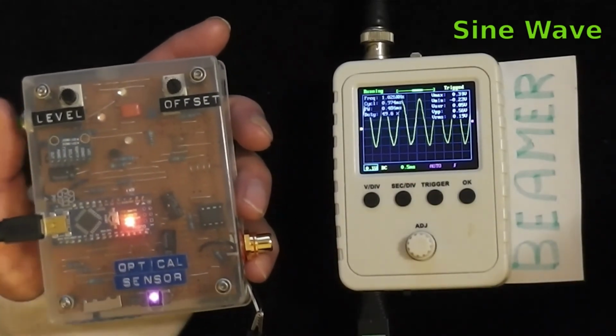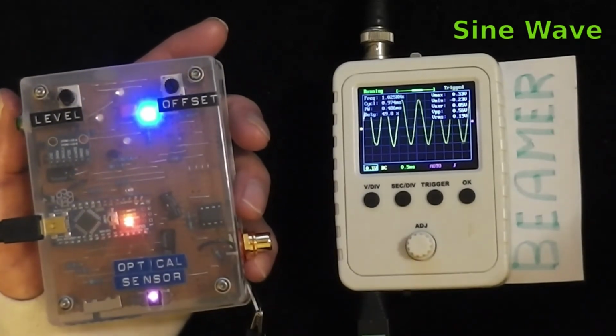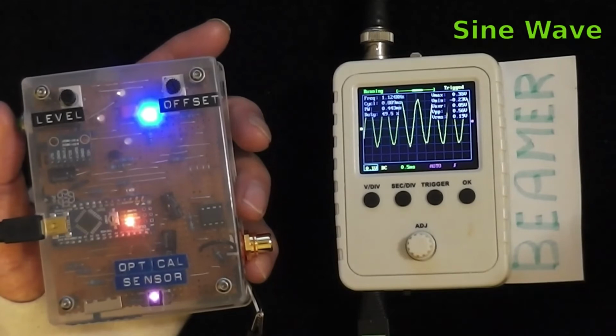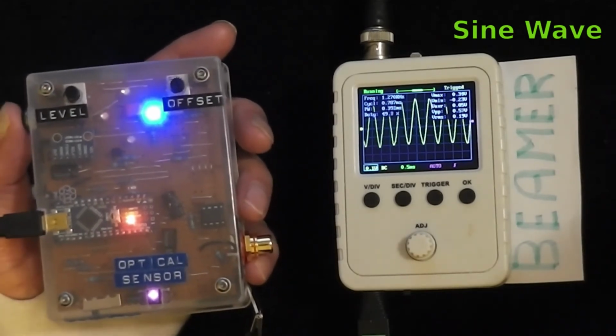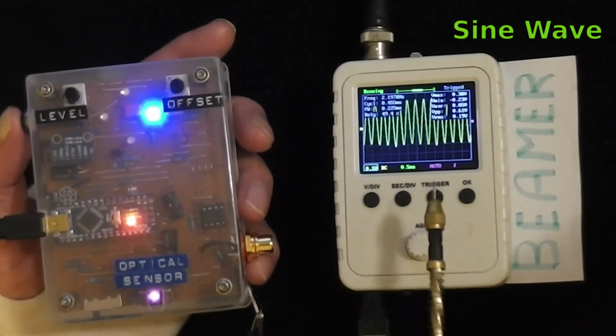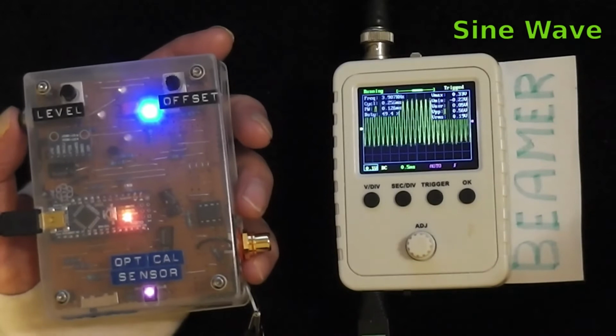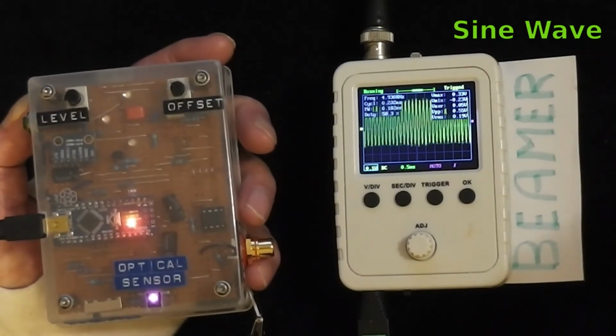If I swipe right, you will see the blue indicator, blue for blue shift, the frequency is rising, wavelength getting shorter. And if you look on the DSO, you'll see that the frequency is now increasing. If I push the button, bang, it stops at that frequency.